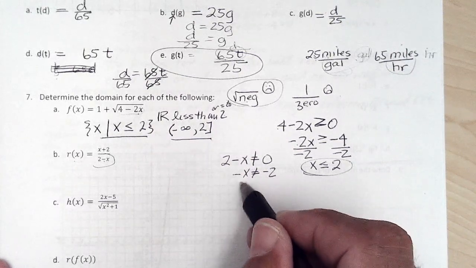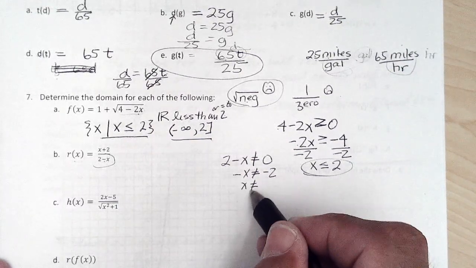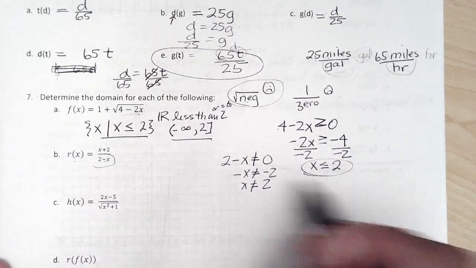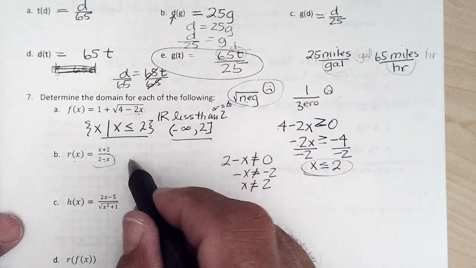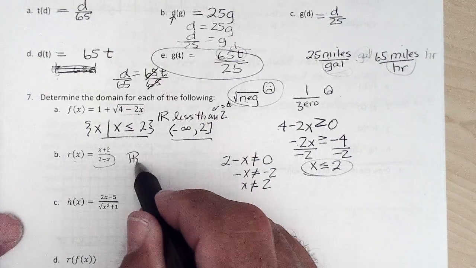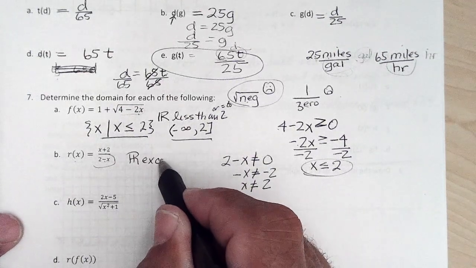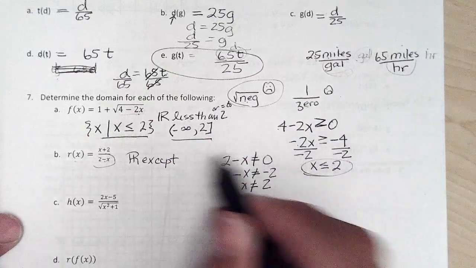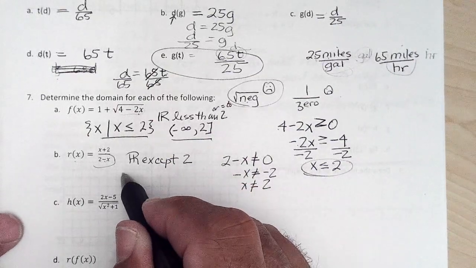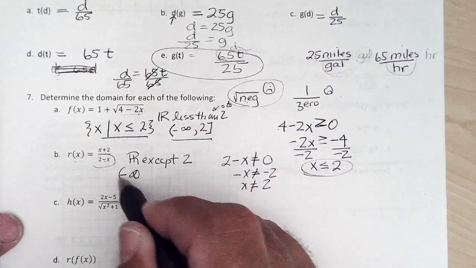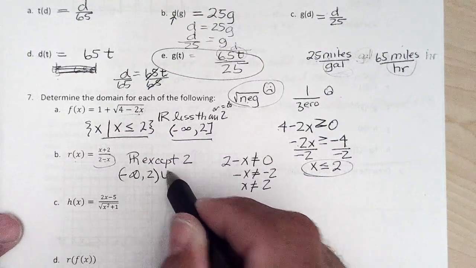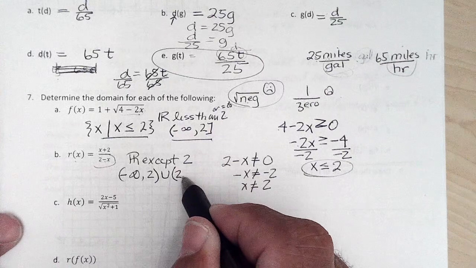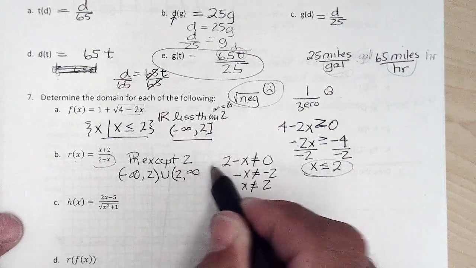Divide by negative 1. Or multiply by negative 1. So this is all reals except 2. Or from negative infinity to 2, not including 2, union from 2 to infinity.